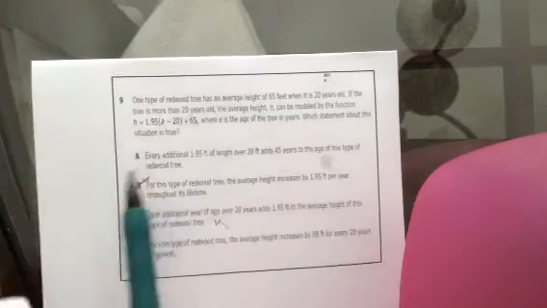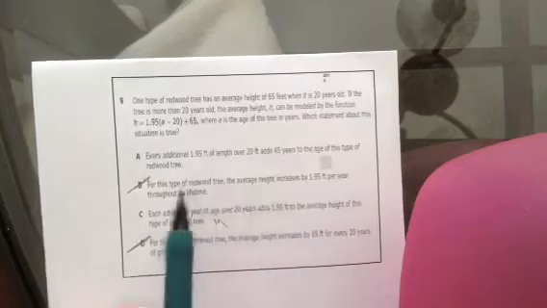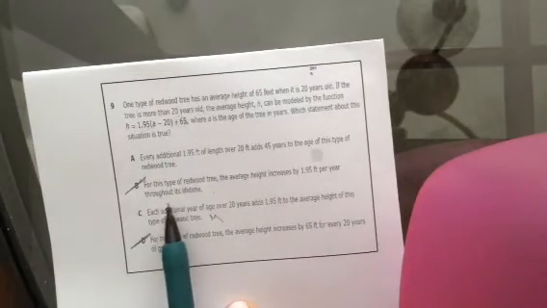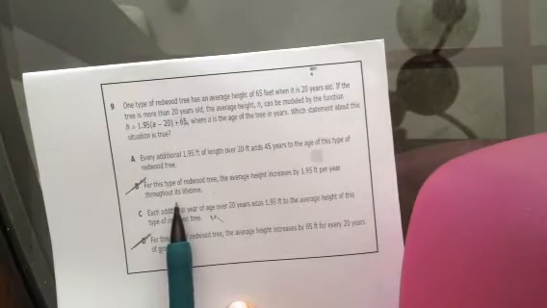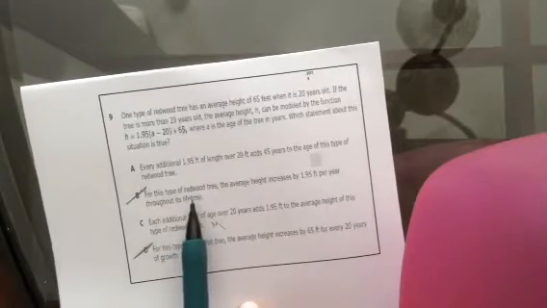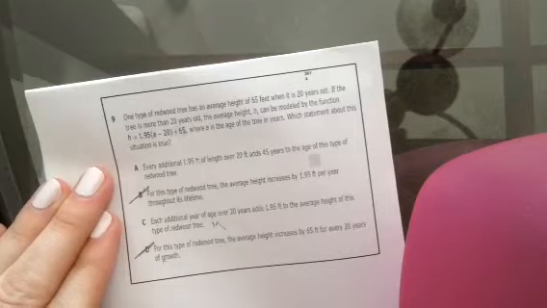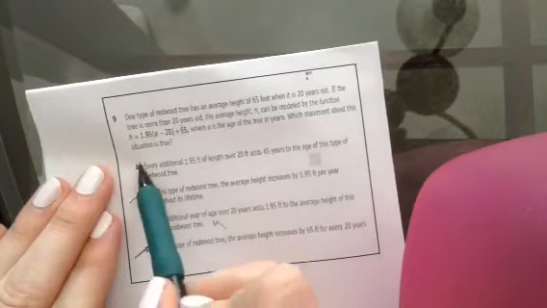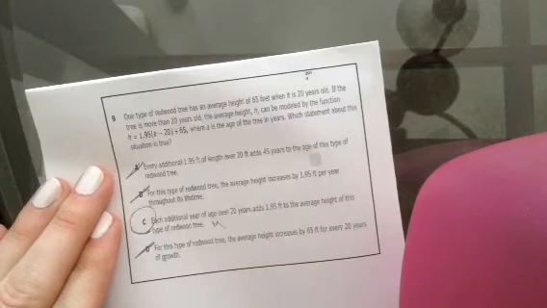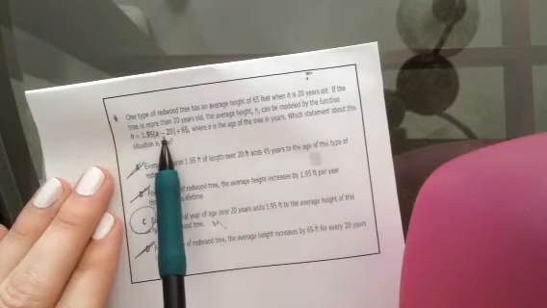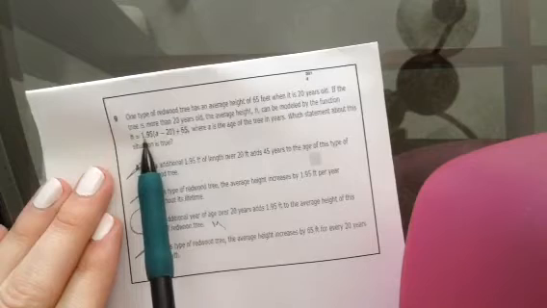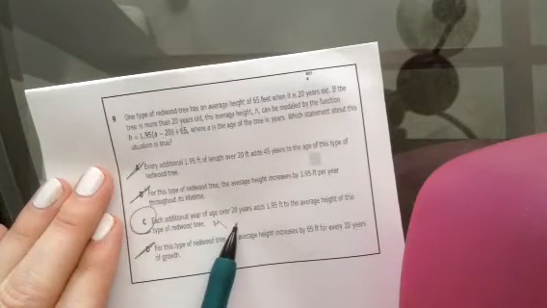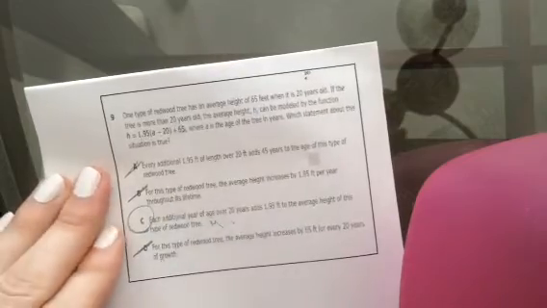I skipped letter A because as I read it, I got confused. For every additional 1.95 feet of length over 20 feet adds 45 years of age. That's just saying if it grows 1.95 feet, then it adds 45 years. That doesn't even make sense. So we're left with C. When it's 21 years old, it'll be the original 65 plus another 1.95. So every additional year adds 1.95.